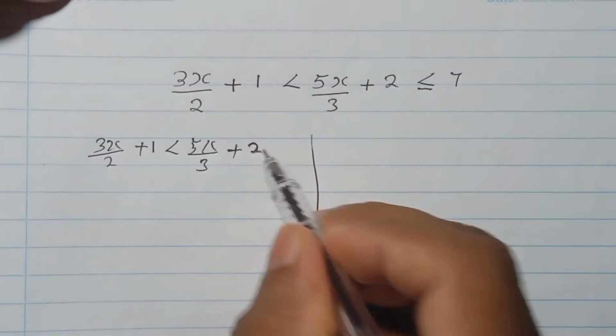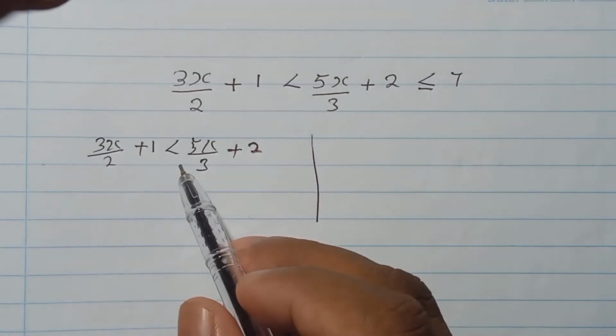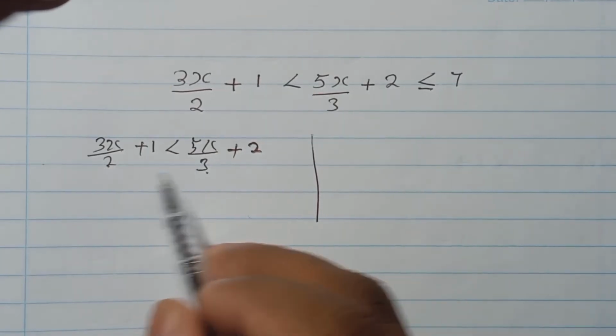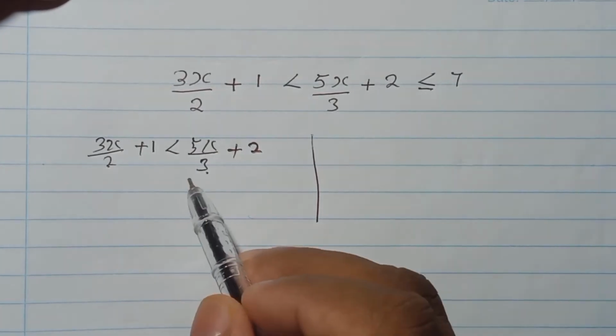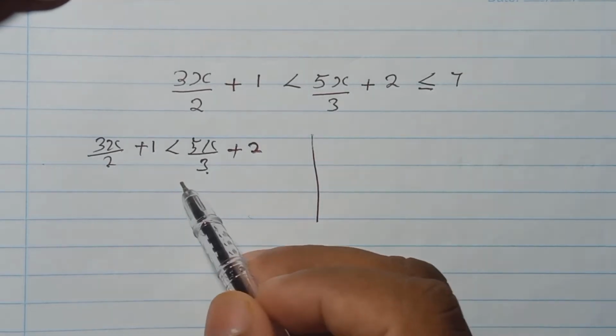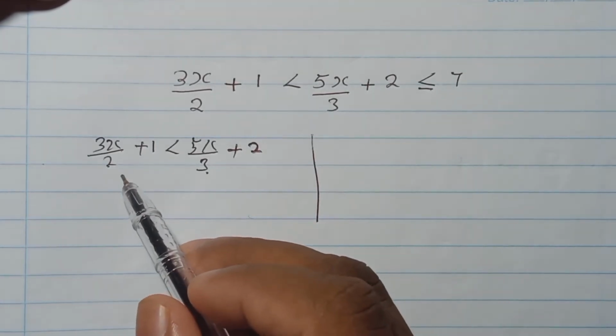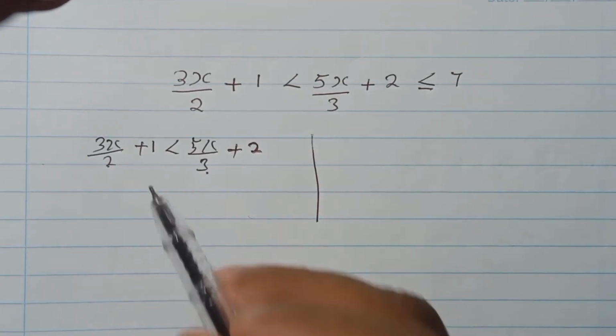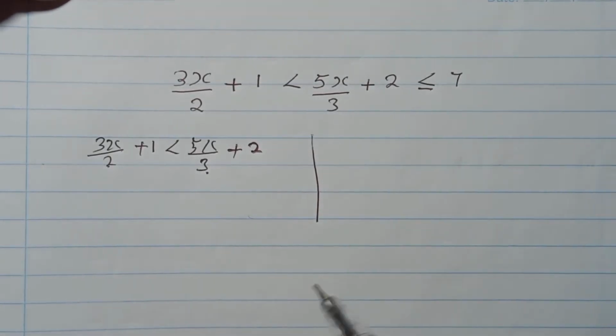Now I need to multiply. I can do it this way. What's the easy way? This 2 and 3. What is the LCM of 2 and 3? How to find the LCM? You need to know it. Or you can think of the number that is 2 times something and 3 times something. That is 6. 2 times 3, 6. 3 times 2, 6. Like that.